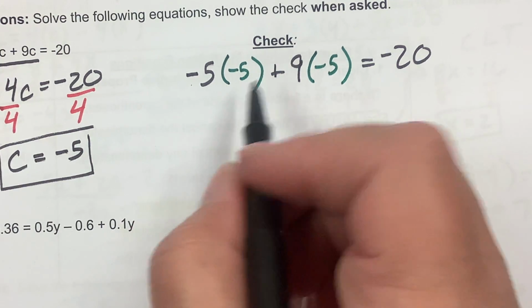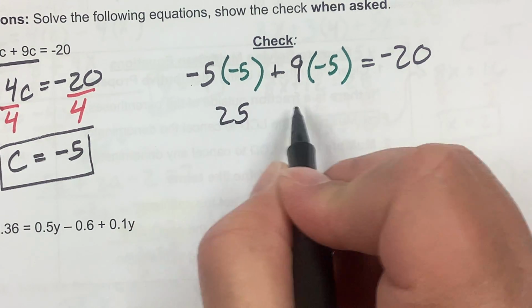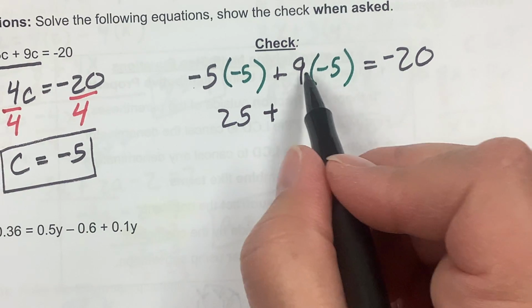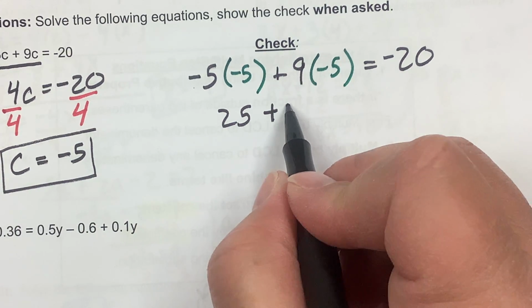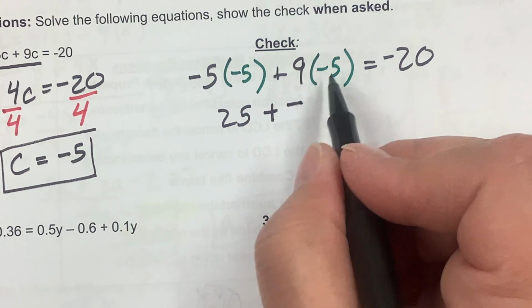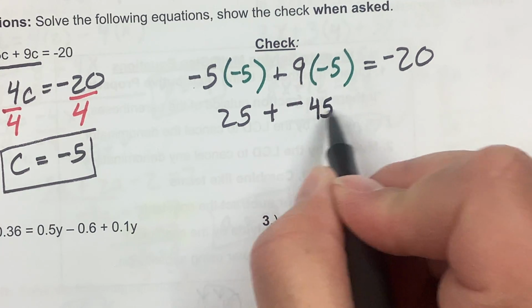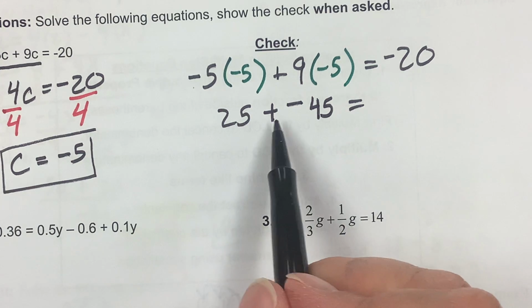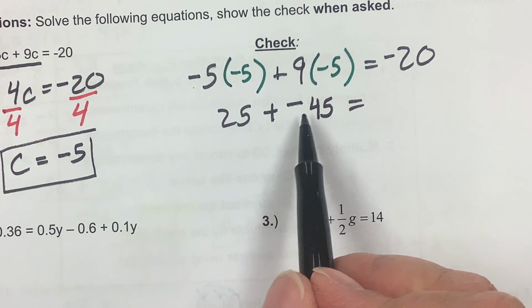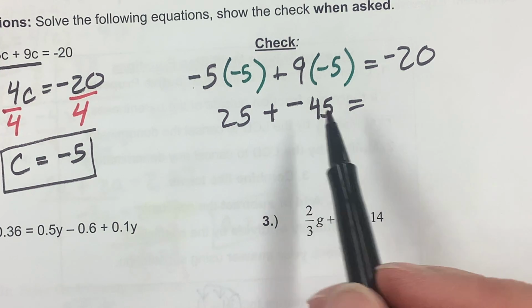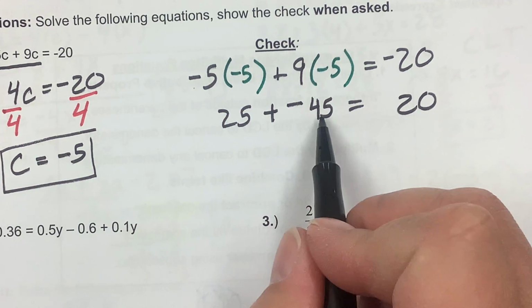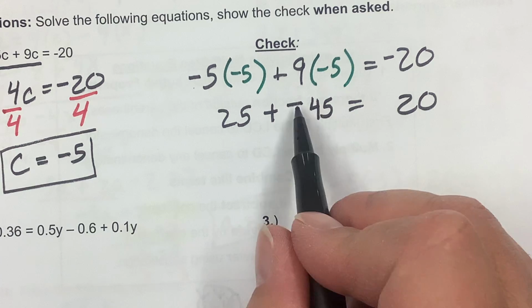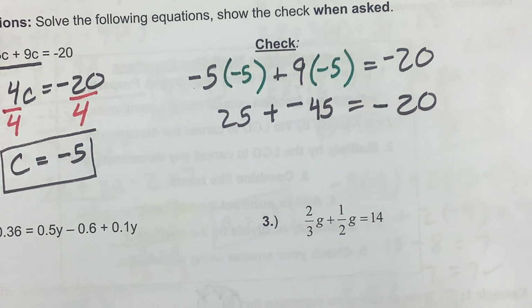Negative times negative is +25, plus 9 times -5, opposite signs, the answer is negative. 9 times 5 is 45. So 25 plus -45. Well, the signs are different, so you subtract. 45 minus 25 is 20. 45 is larger than 25. 45 is negative, so the answer is negative.